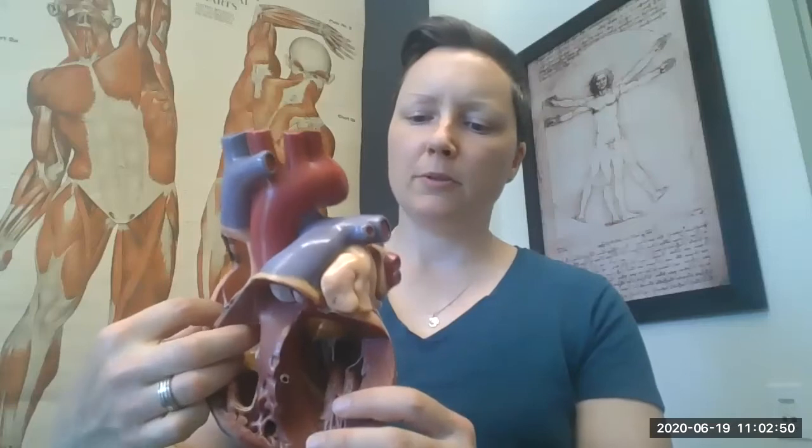then that pulmonary trunk branches into right and left pulmonary arteries. You can see those right and left a little bit if I tip the heart. And they go out to the lungs and blood gets oxygenated. It comes back to the heart then through pulmonary veins. And so we've got right and left pulmonary veins. If I turn the heart around, you can see those better. So that's the left pulmonary veins and the right pulmonary veins.